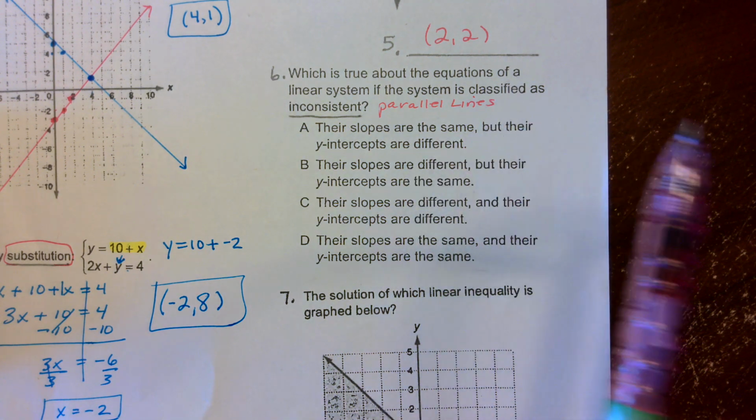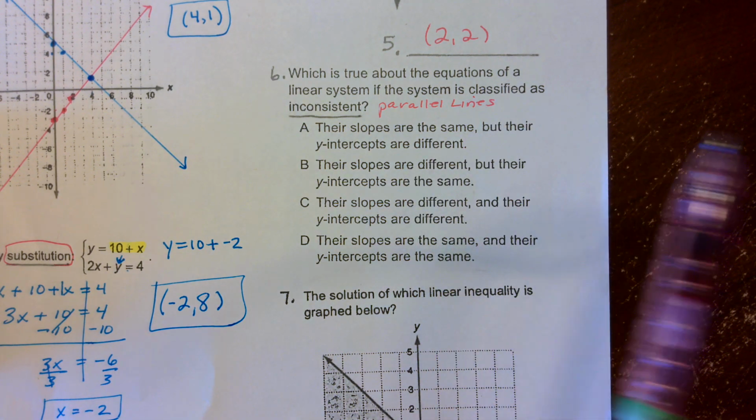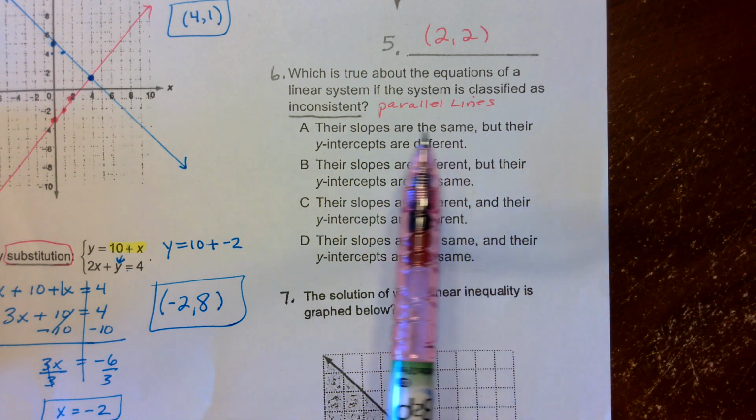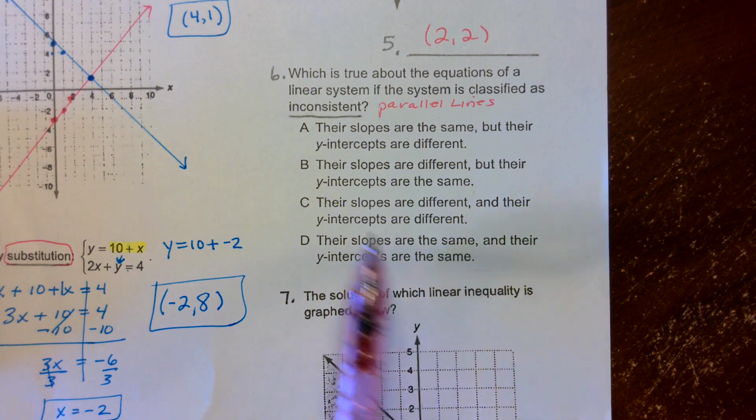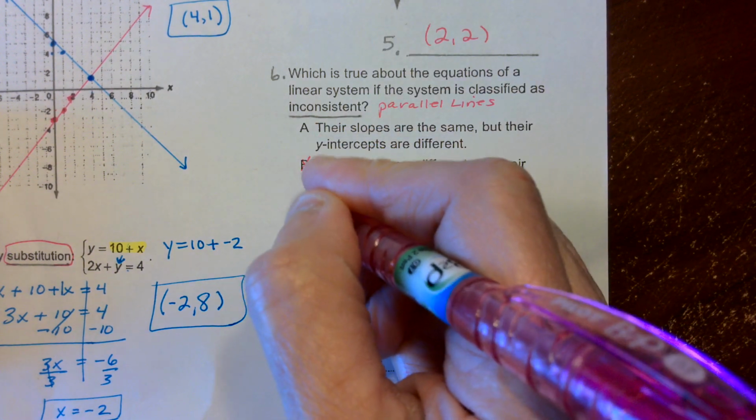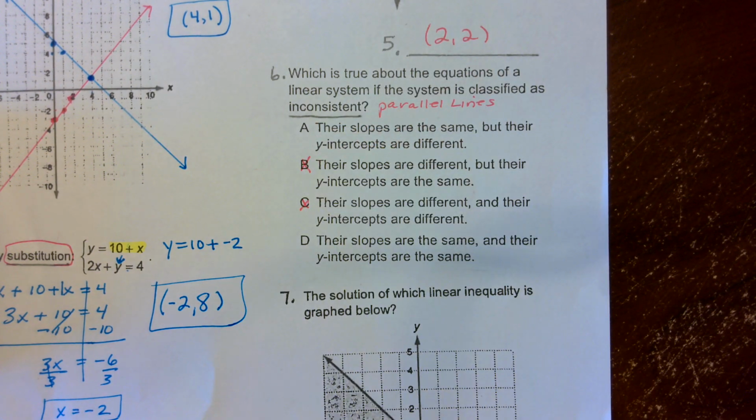And so what's true about parallel lines? Well, we know their slopes are the same, for sure. So slopes are the same, slopes are different, slopes are different, slopes are the same. So we got 2, so we can rule these out. Then we go on to the y-intercepts.